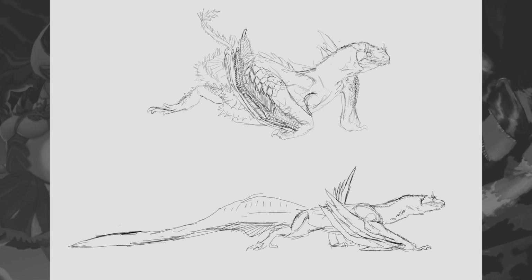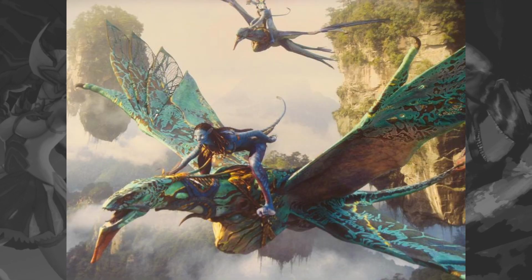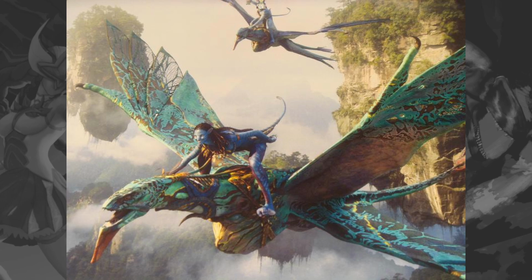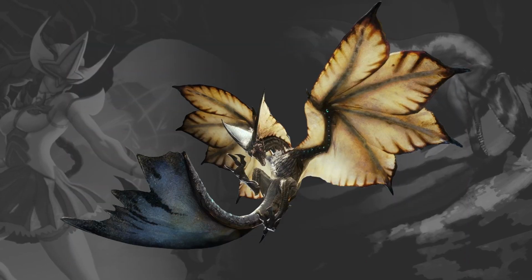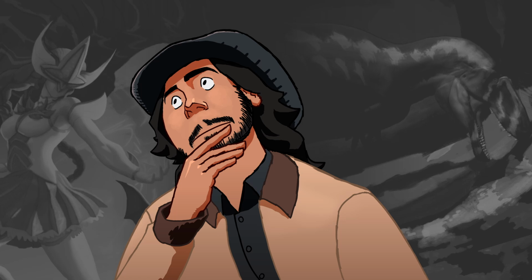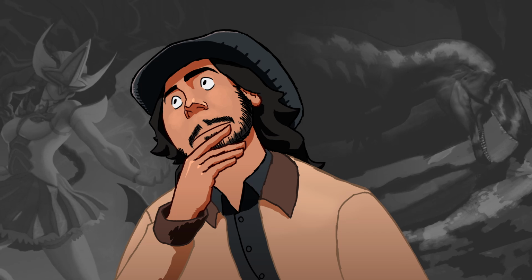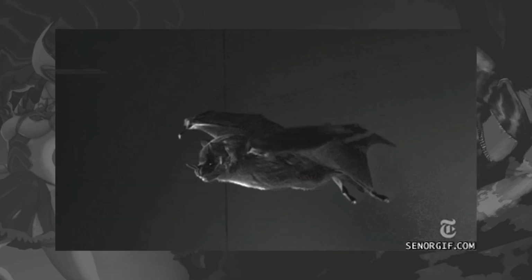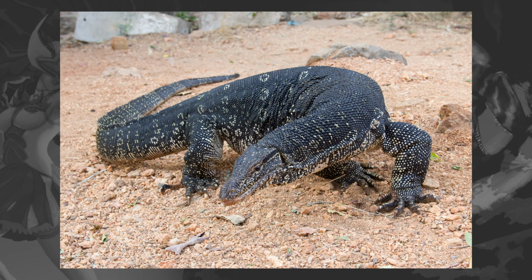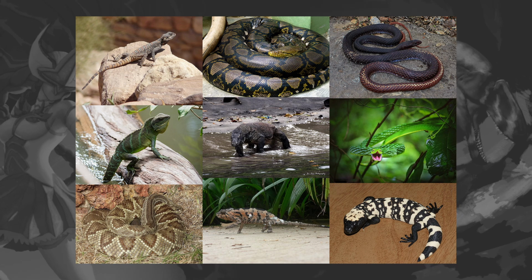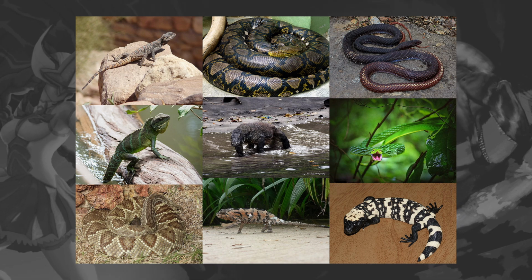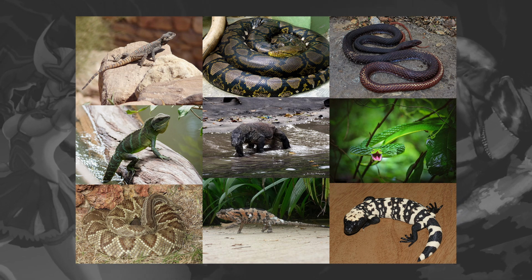I wanted them to have a more mountain banshee design from the movie Avatar rather than Legiana's wings from Monster Hunter. The most difficult part of the process for me during this was trying to find a balance between the dragon looking believably capable of flight while also having the body still look like a squamate. Squamata is the largest order of reptiles comprising lizards and snakes, according to Wikipedia.